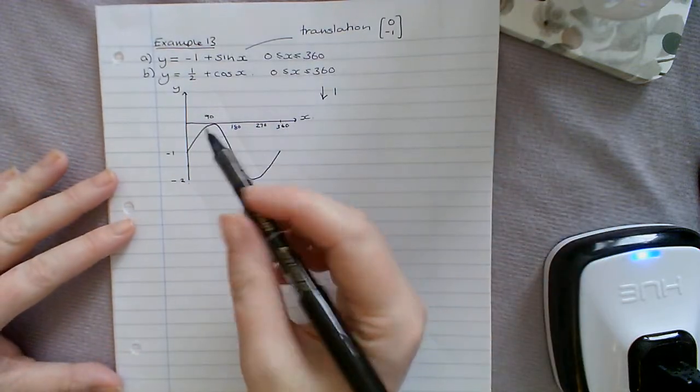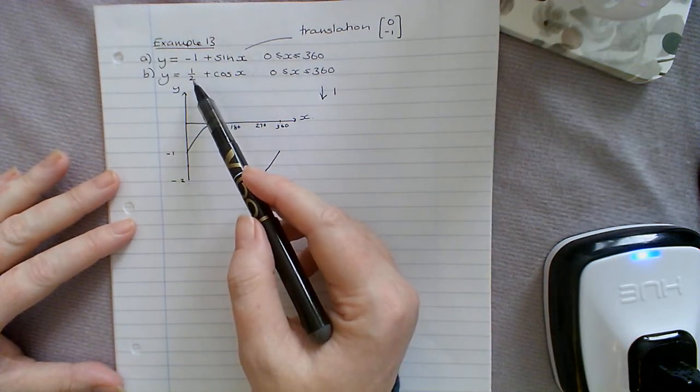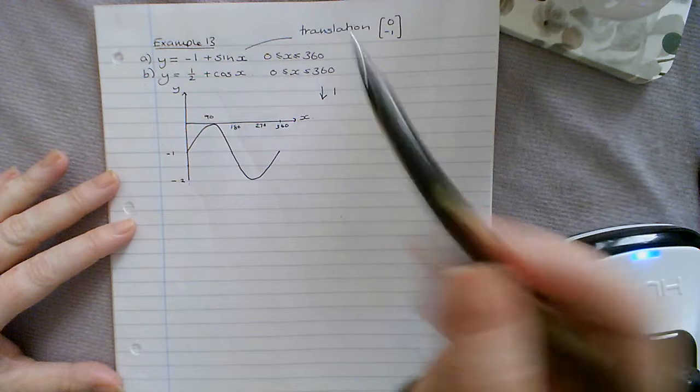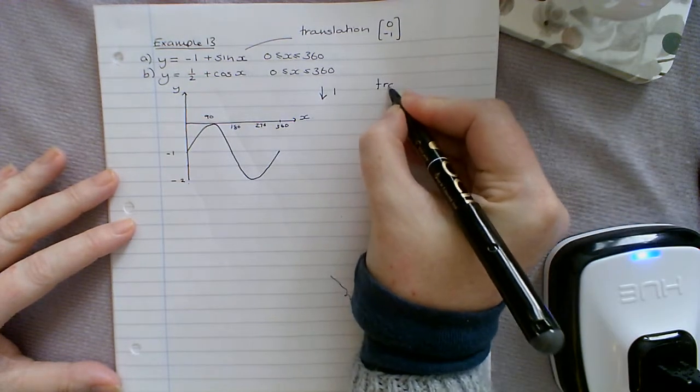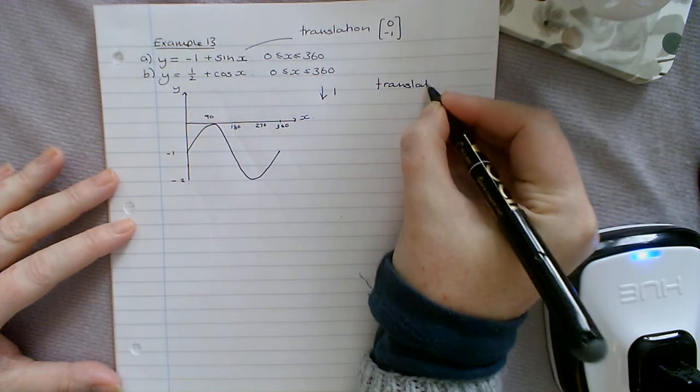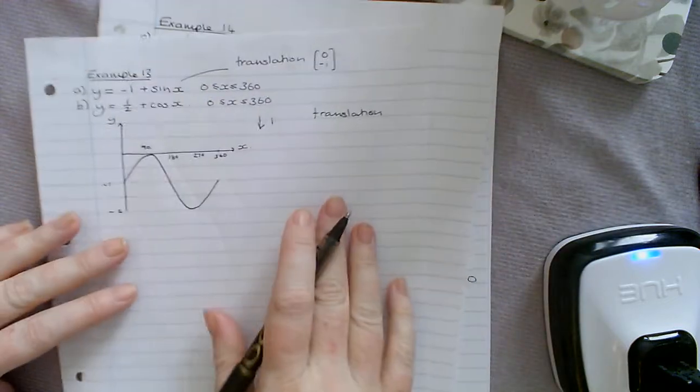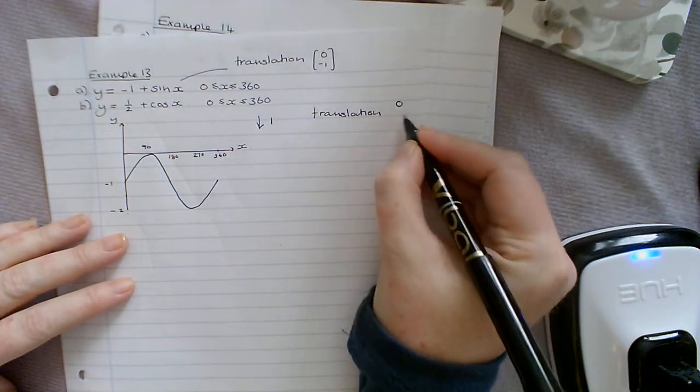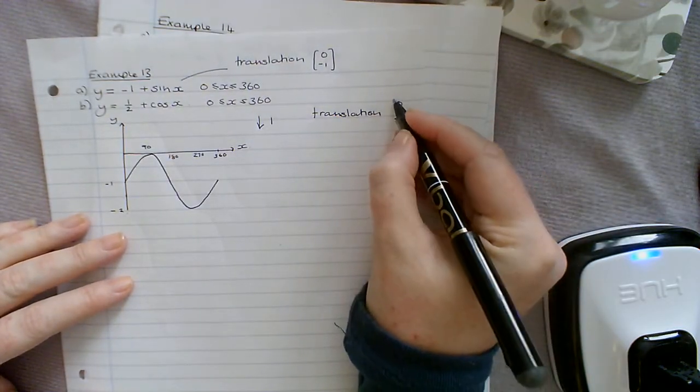This one has gone up a half. So that would be a translation of 0, a half.